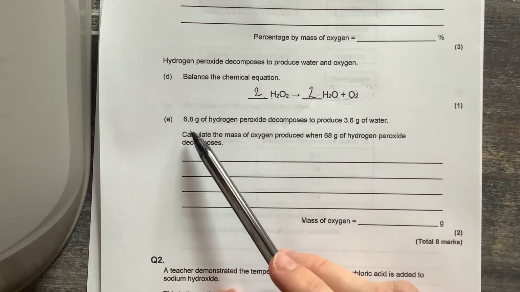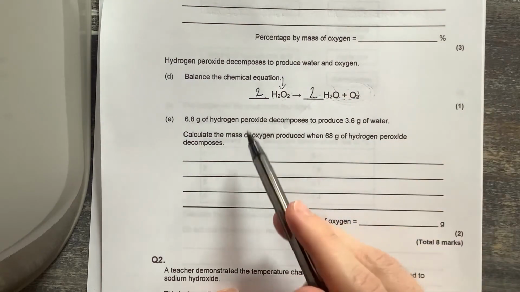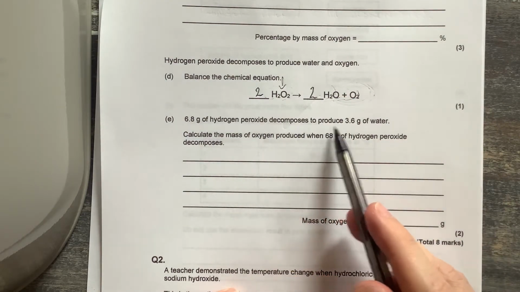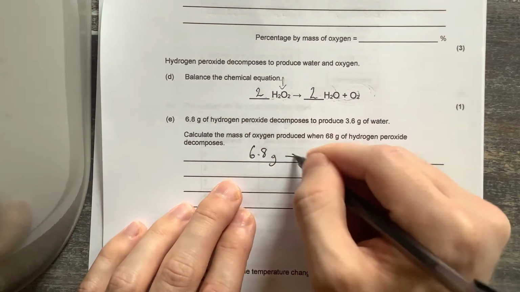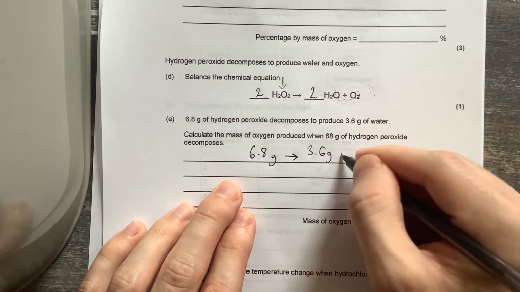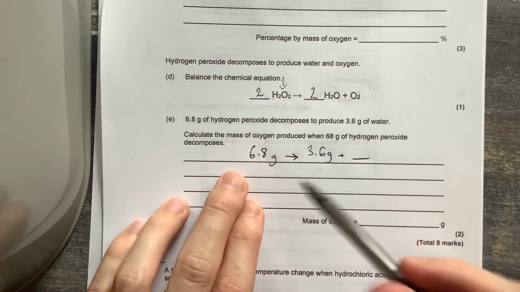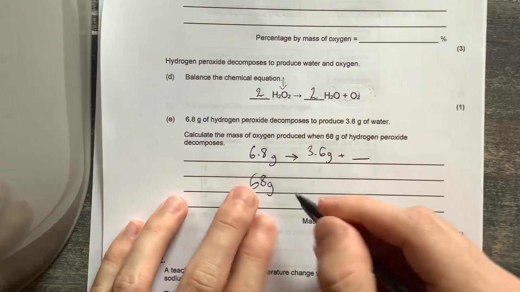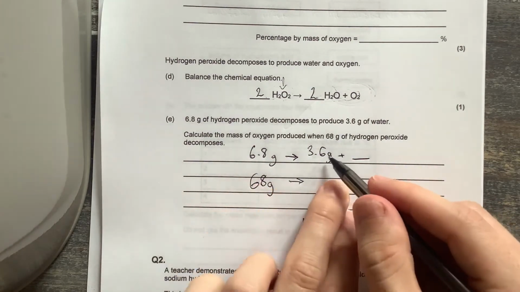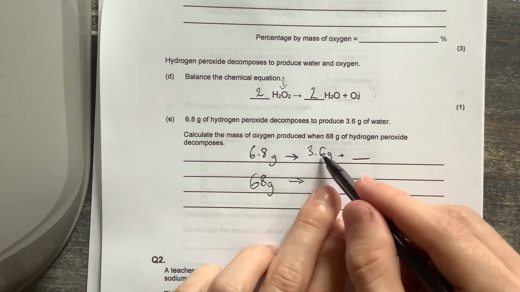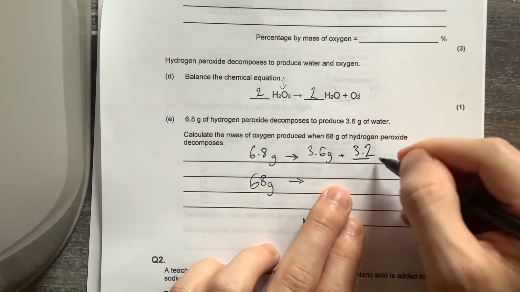Next up, 6.8 grams of hydrogen peroxide decomposes to produce 3.6 grams of water. So we've got 6.8 grams going to make 3.6 grams plus oxygen. So calculate the mass of oxygen produced when 68 grams decomposes. So if we just do a simple calculation, conservation of mass, 3.6 plus something equals 6.8. So we know it must be 3.2 grams.